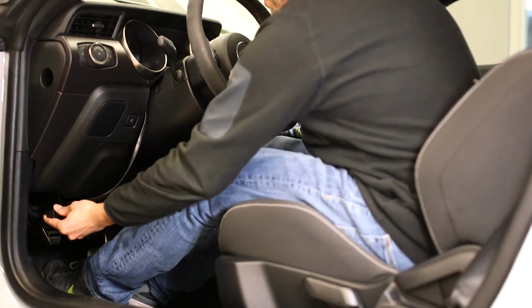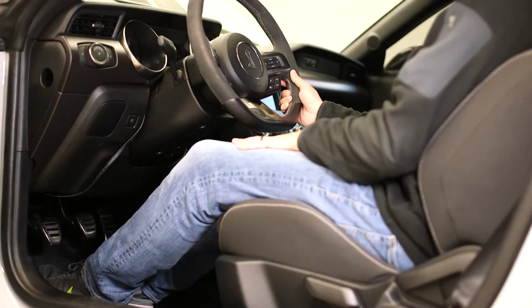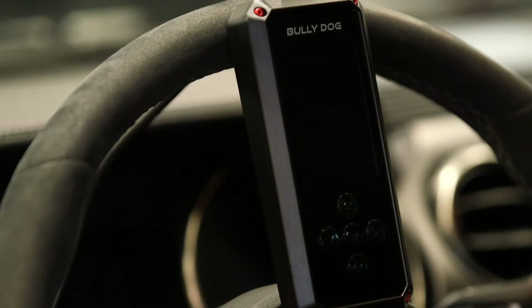The first thing we want to do is plug your device into your OBD2 port using the provided OBD2 cable. The OBD2 port will be located on the driver's side under the kick panel. Okay, with the device plugged in, first thing you want to do is power up the device.